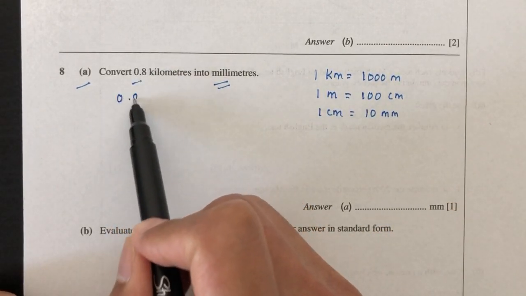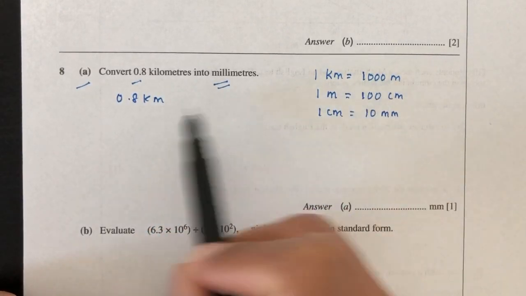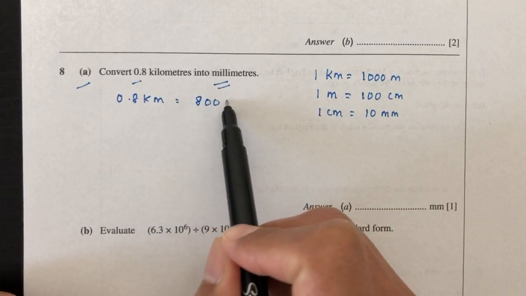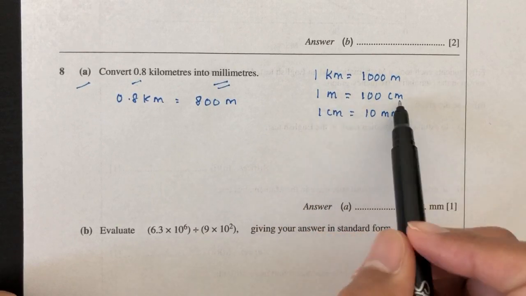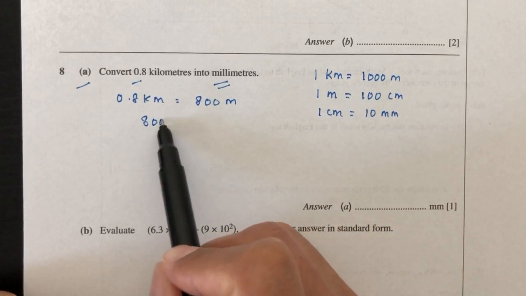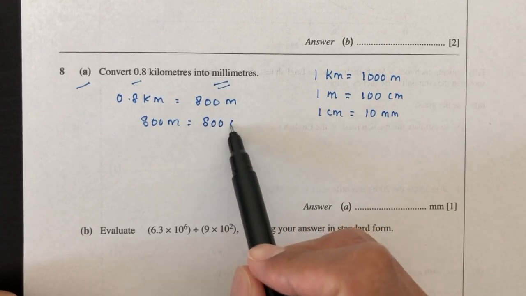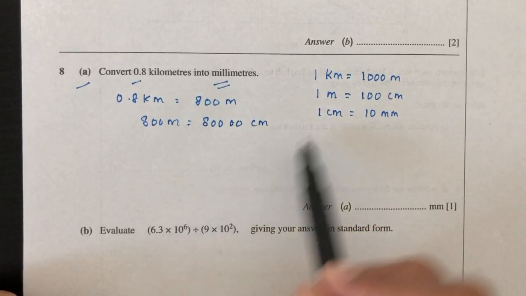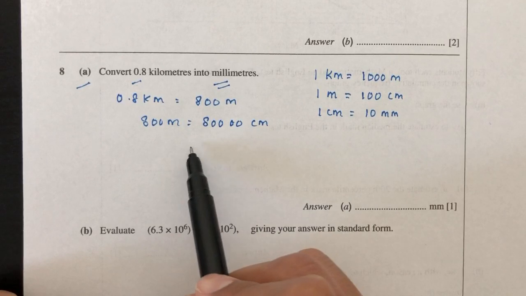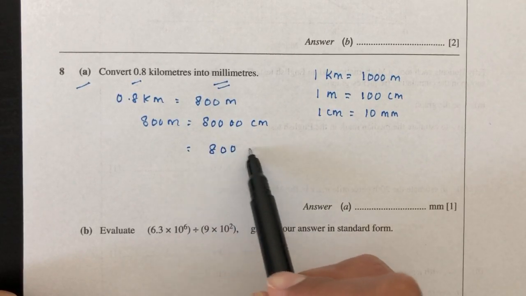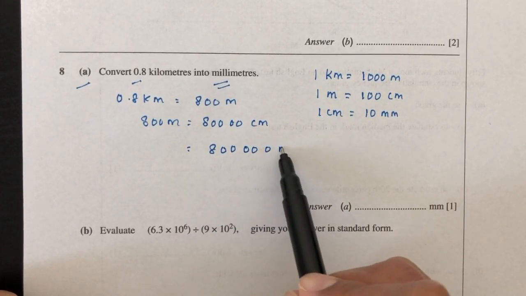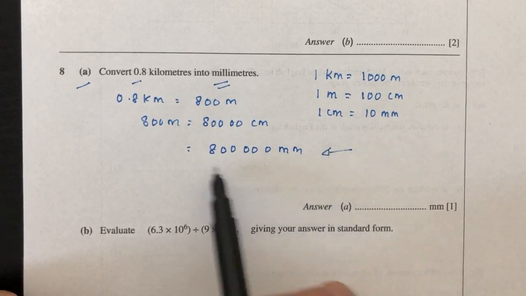From kilometers to meters, that will be 800 meters. And then to centimeters, we have to add 2 zeros. And from this to this we have to add 1 zero, so it will be 800,000 millimeters. So this will be your answer for part A.